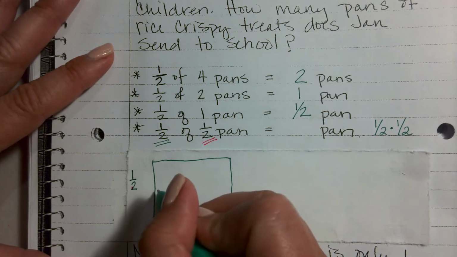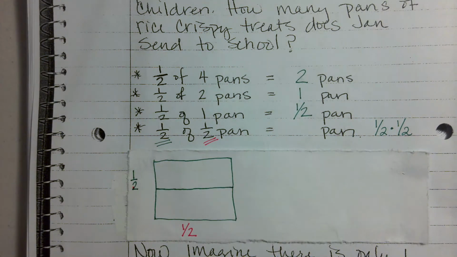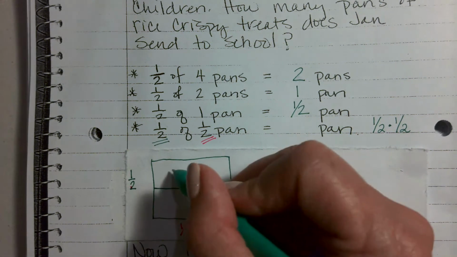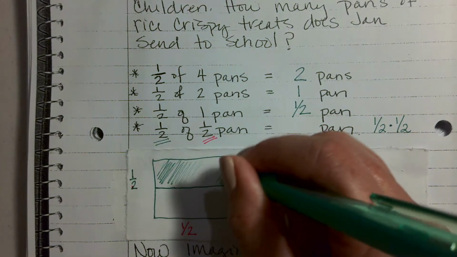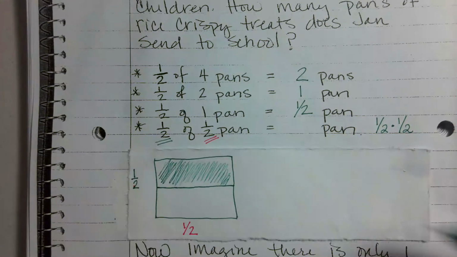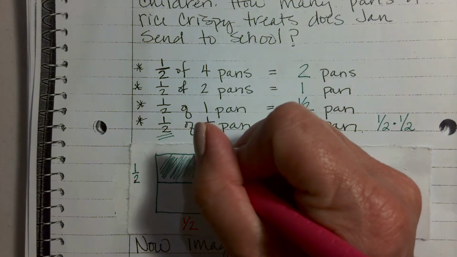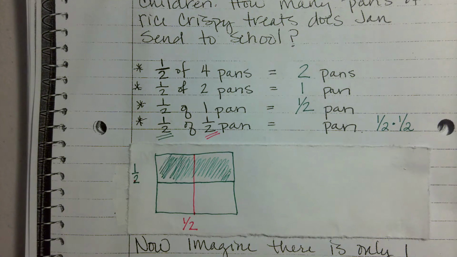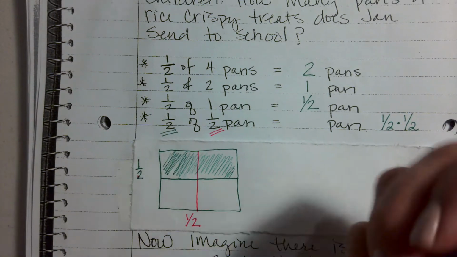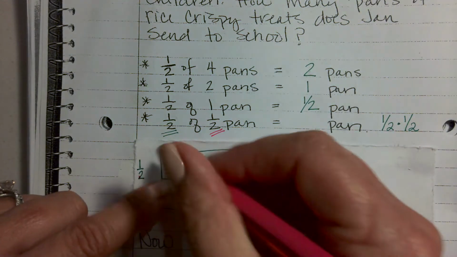Okay, so let's go ahead and cut this rectangular diagram in half. And then let's shade it in. All right, now we're going to cut this in half now. So we have a half. So now we're only looking at half of the half.